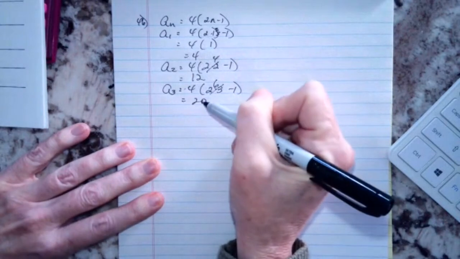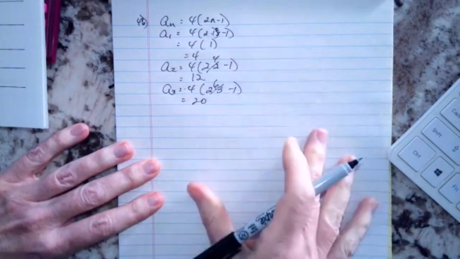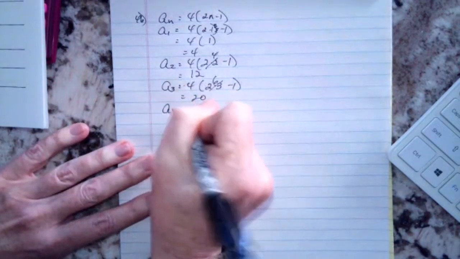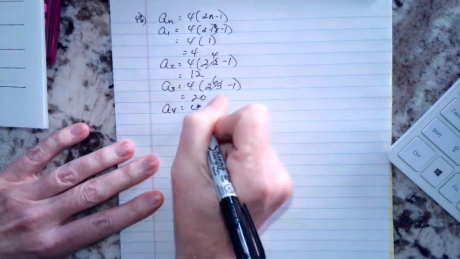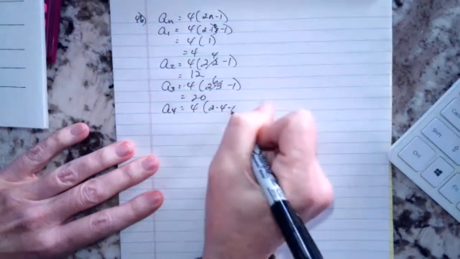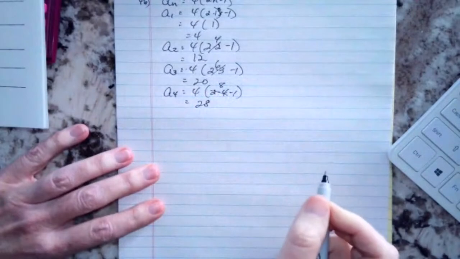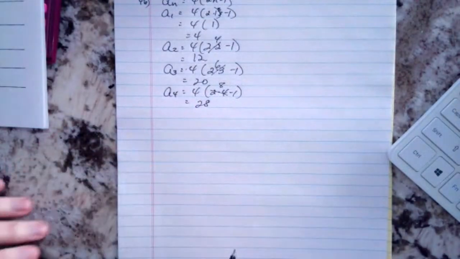Notice the pattern. We're adding 8 each time. That's what happens in arithmetic sequences. You're adding each time. So we know the next one would be 28, but let's go ahead and do this. 2 times n is 4. So that's an 8. So it's 4 times 7, 28. And that's as far as they wanted us to go.